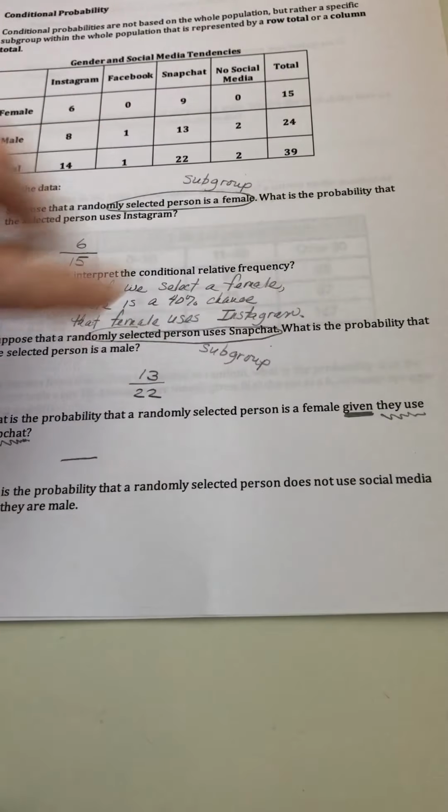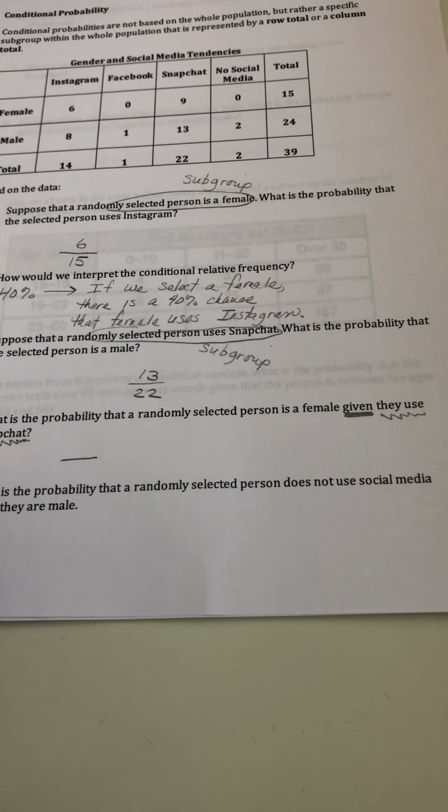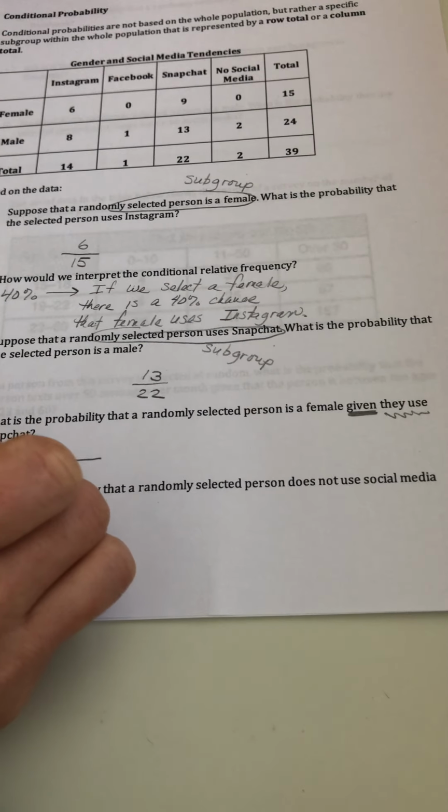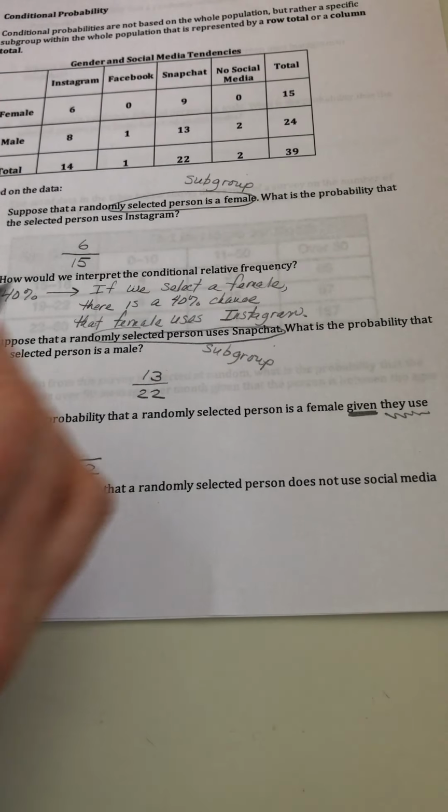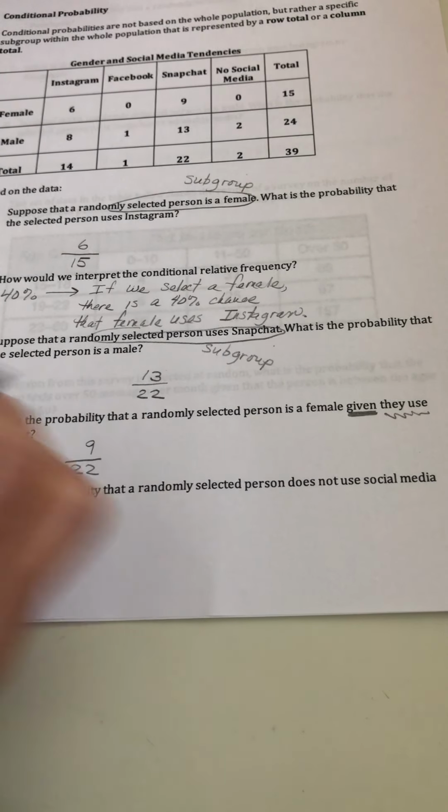So notice that we didn't even look at the females yet. We're only focusing on the information right after the word given. So we need to figure out how many Snapchat users there were, and there were a total of 22. What is the probability that a randomly selected person is a female given they use Snapchat? So there were 9 females who used Snapchat.